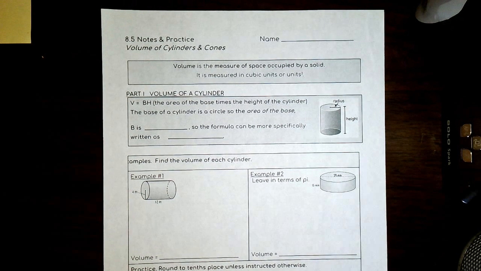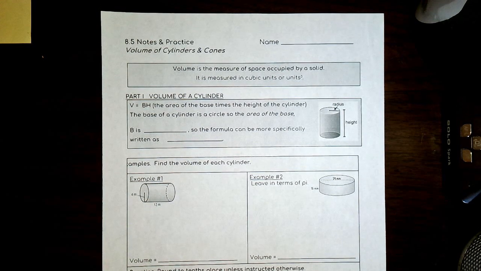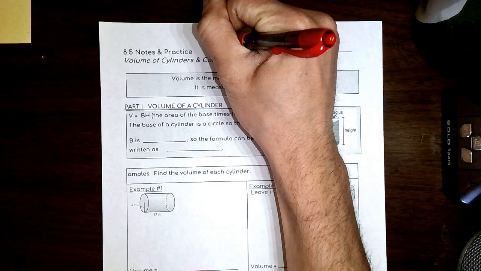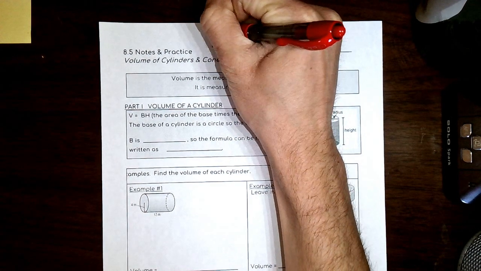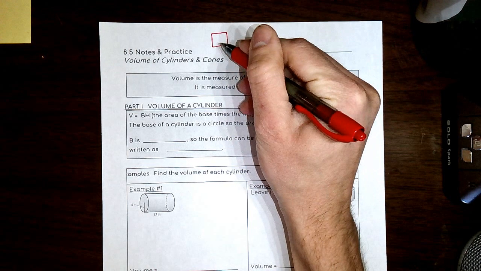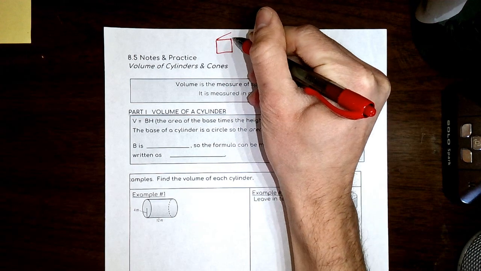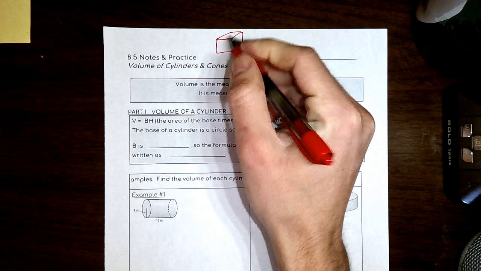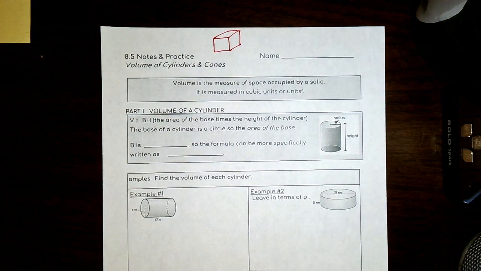Okay, so we're looking at cylinders and cones today, specifically finding the volume of both of those. Volume is the measure of space occupied by a solid, and the way I like to think about it again is that we have lines that can make perimeters of things, and perimeters can form areas, and then if we have multiple areas, multiple sides, that can contain volume. The areas can contain volume.